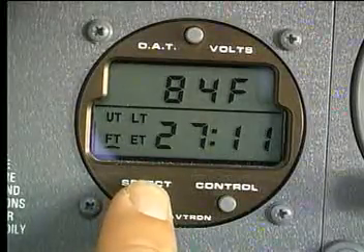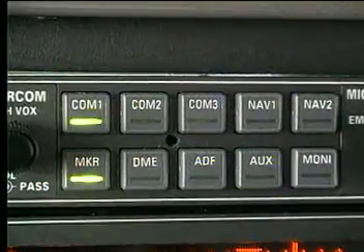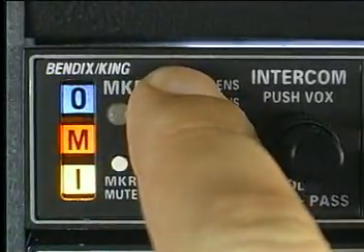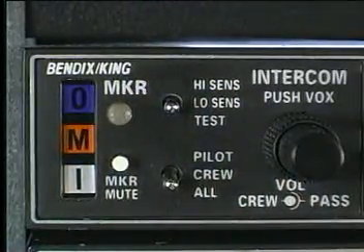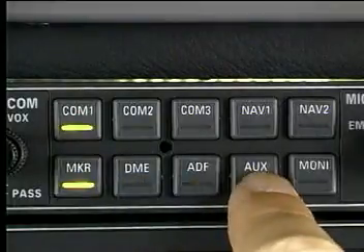And I'll get my timer all set up so I can capture the time at Jeffy. Next, I'll make sure my marker beacon audio is turned on, test it, and set the sensitivity. Finally, I like to use the audio panel as a checklist to make sure I've thought of everything.